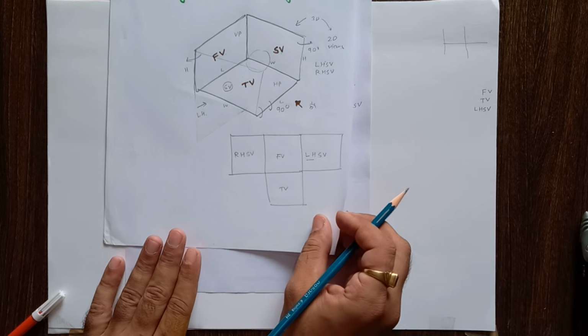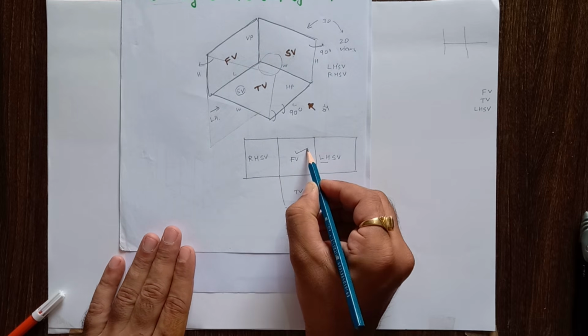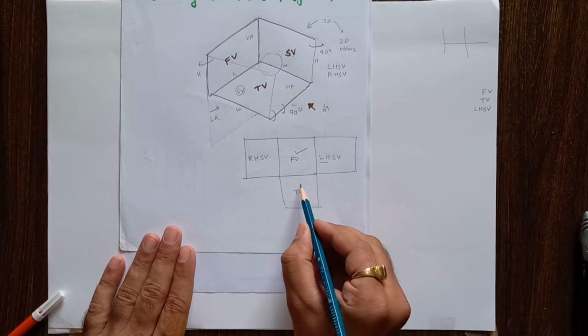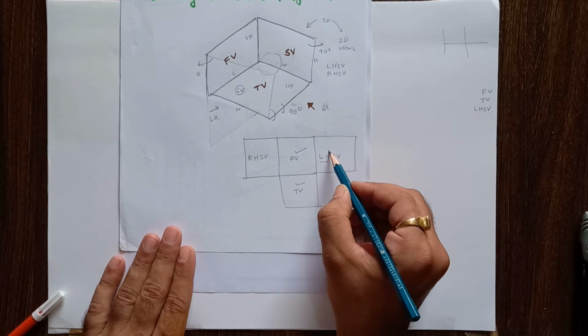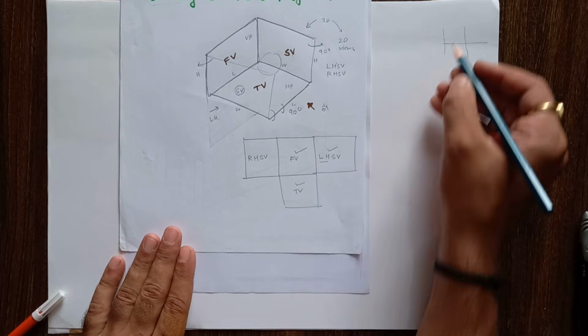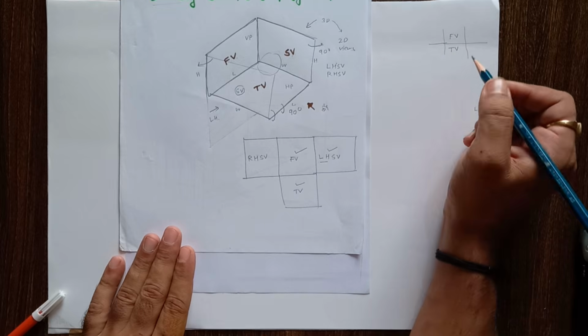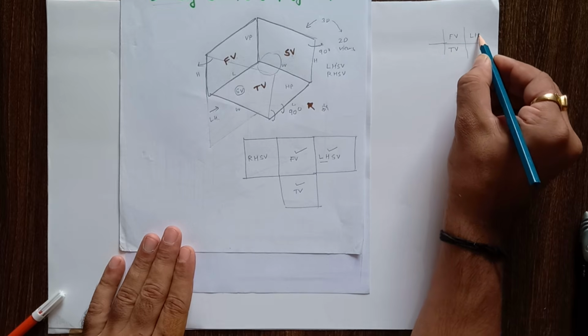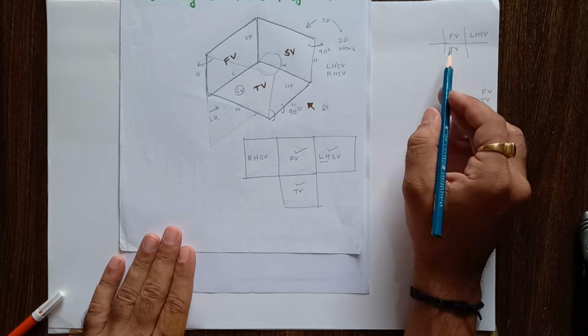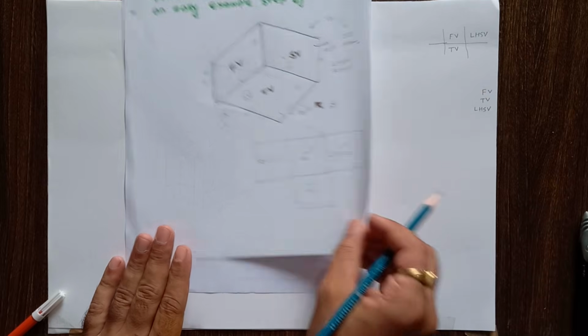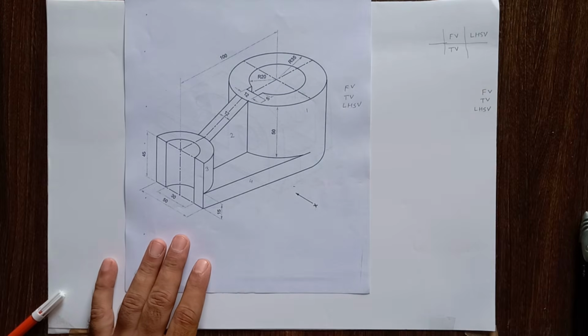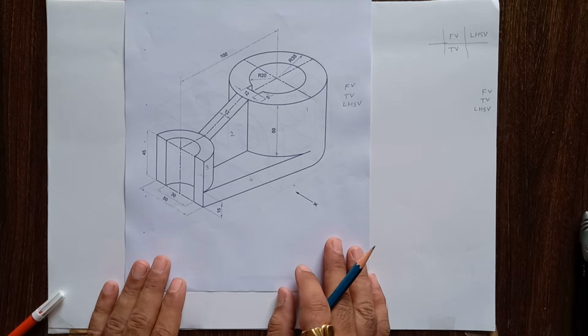Now in this problem, we are asked to draw the front view, top view and left hand side view. Here you can see this is the front view plane position, this is the top view plane position, and this is the left hand side view position. We require these three views for this problem. Now we will see the solution of this problem.